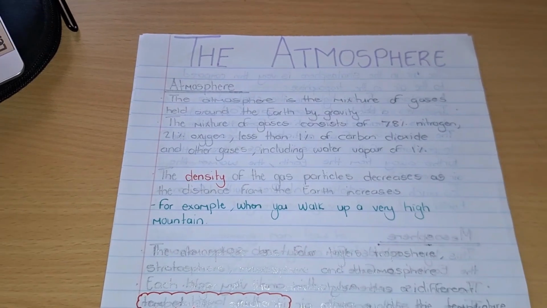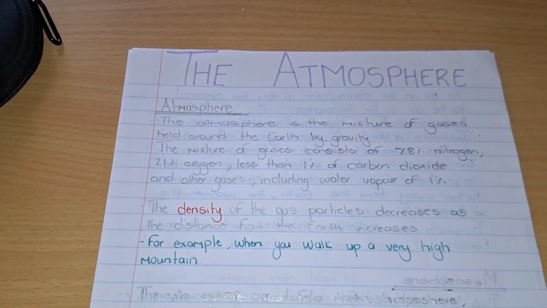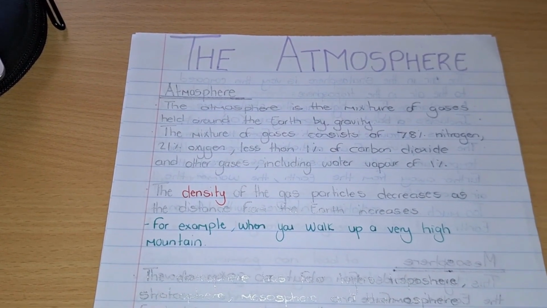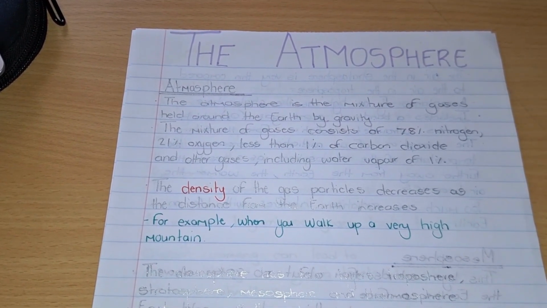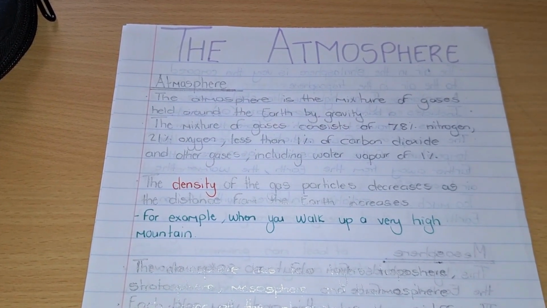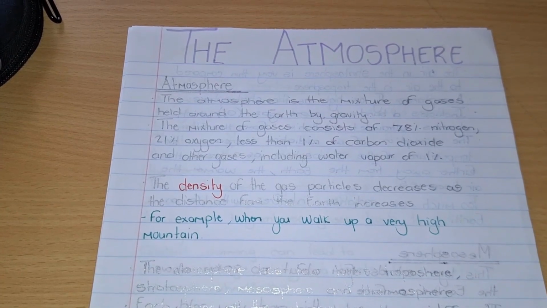Okay, so we're going to be looking at the atmosphere, but first, what is the atmosphere? The atmosphere is the mixture of gases held around the Earth by gravity. The mixture of gases consists of 78% nitrogen, 21% oxygen, less than 1% carbon dioxide, and the other gases, including water vapor, make up 1%.